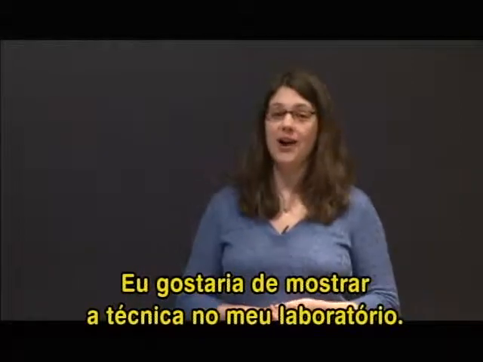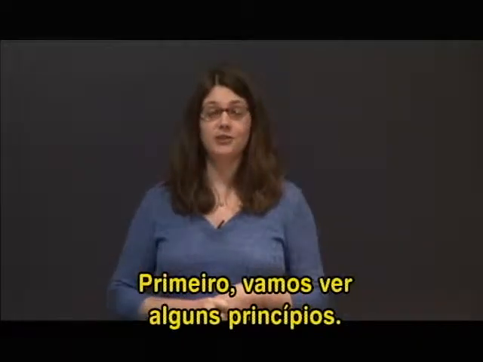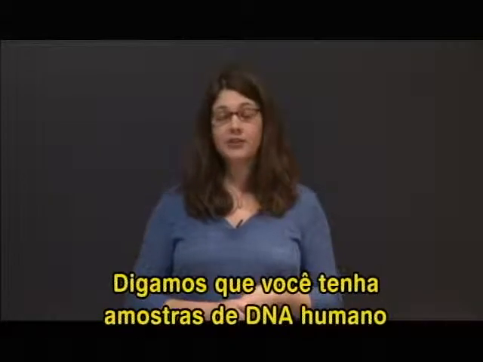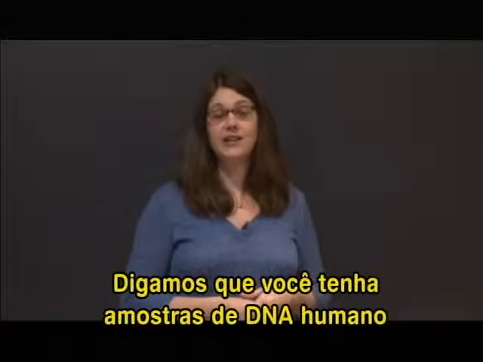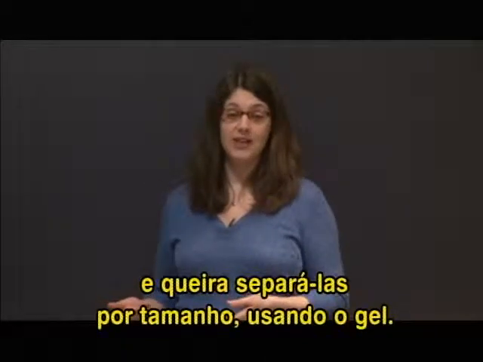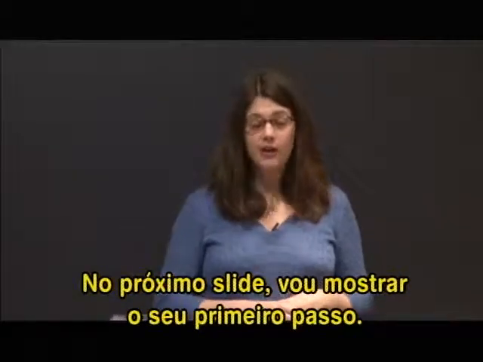I'd like to show you how this technique works in my lab, but first I just want to introduce you to the principles, and then we'll go into lab to take a look at the technique. So, let's say that you had DNA samples from people, and you wanted to separate them by size using a gel. What would you do? Well, on my next slide, I'm going to show you the first step that you would do.